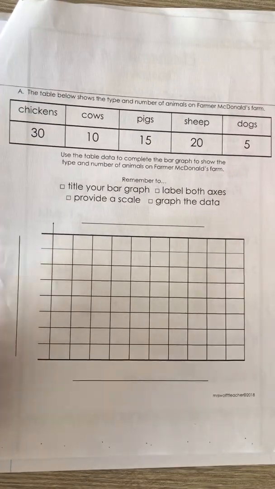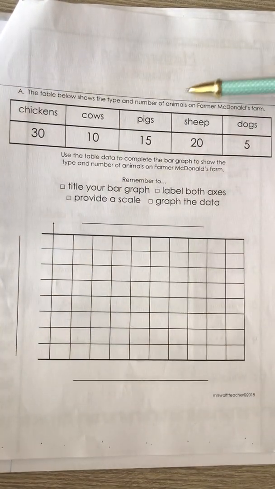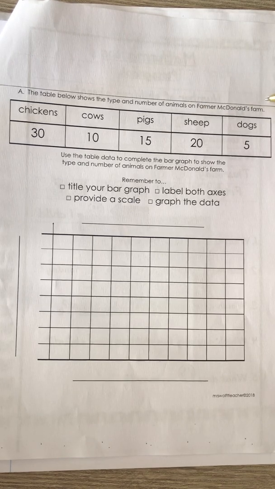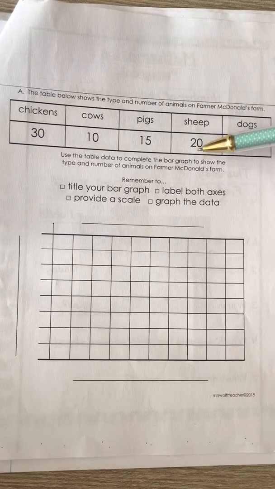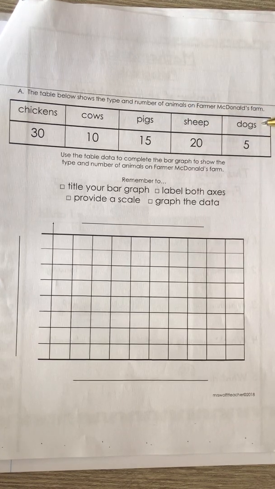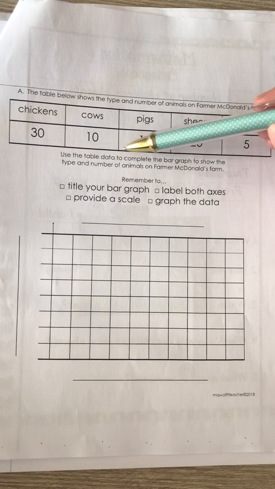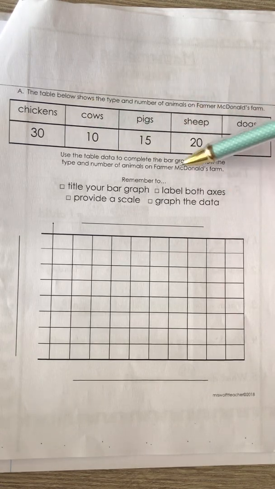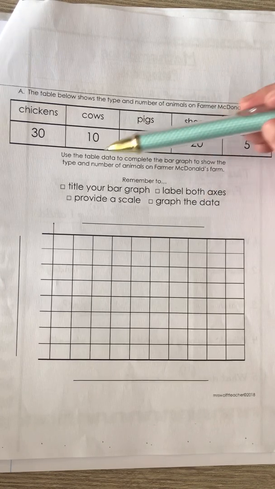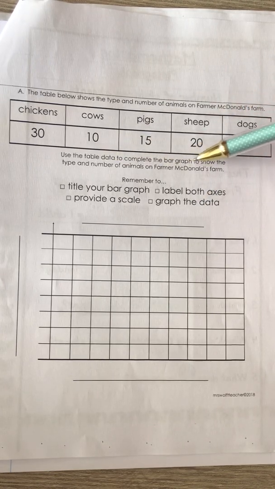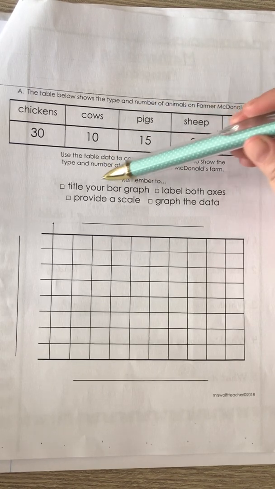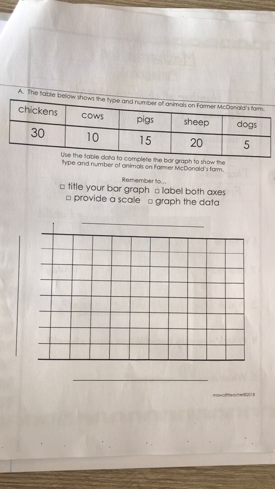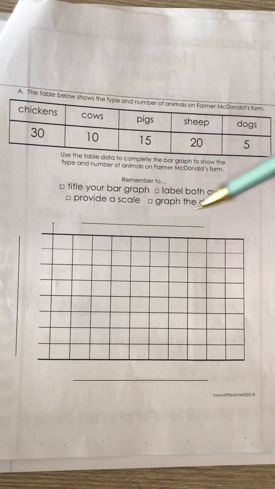It says, the table below shows the type and number of animals on Farmer McDonald's farm. So it says there are 30 chickens, 10 cows, 15 pigs, 20 sheep, and 5 dogs. Use the table data, that means this, to complete the bar graph to show the type and number of animals on Farmer McDonald's farm. Remember to title your bar graph. Do that now. They want to see how many animals are on Farmer McDonald's farm. Give this bar graph a name.